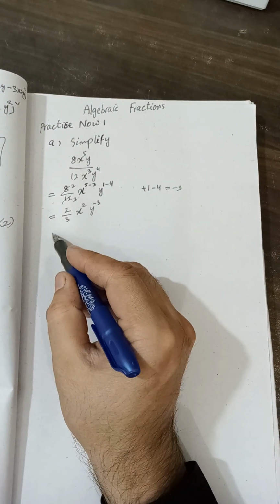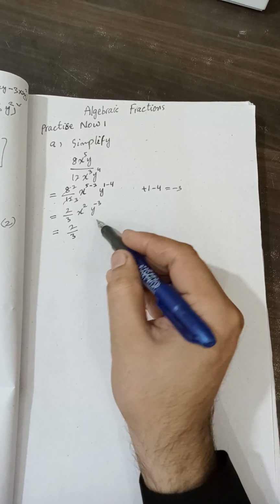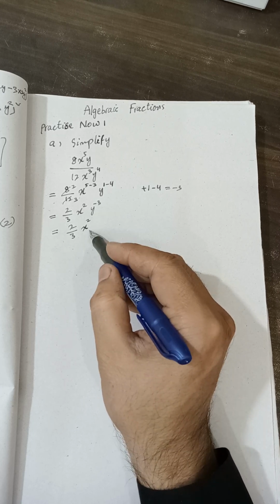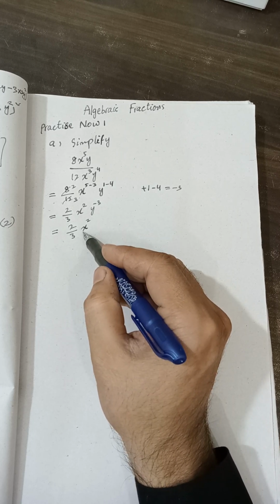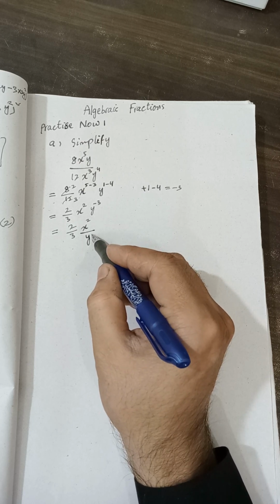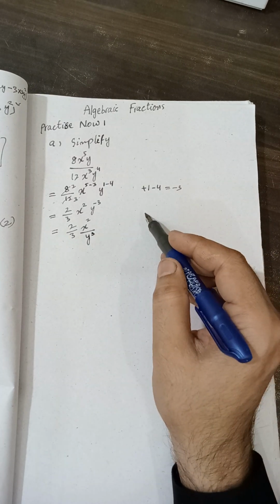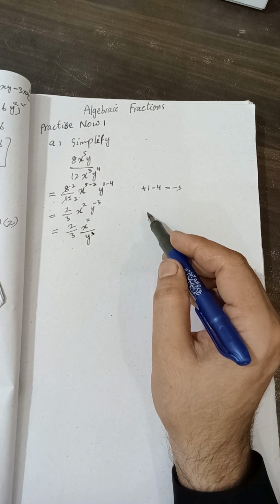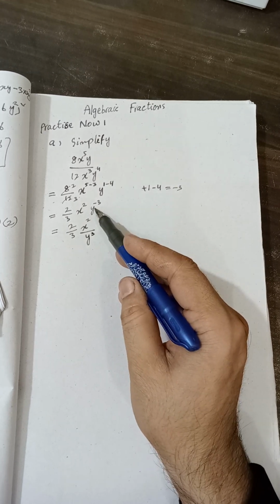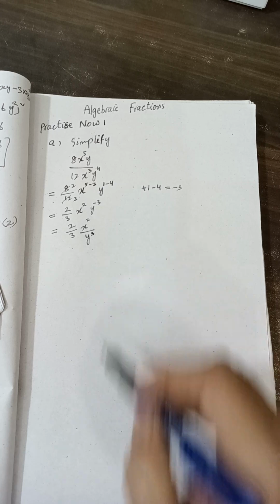You can write this answer as well. If you want to find the power in only positive exponent, then you should write this y in the denominator, and the minus 3 will again become plus 3. This is also your answer. If you are required to find the answer in positive exponent only, then you will carry y^-3 to the denominator, and minus 3 will change into plus 3.